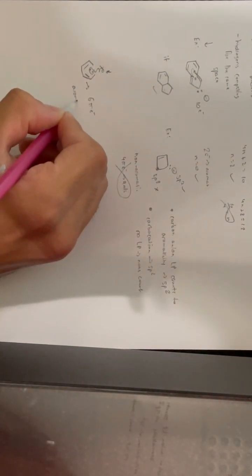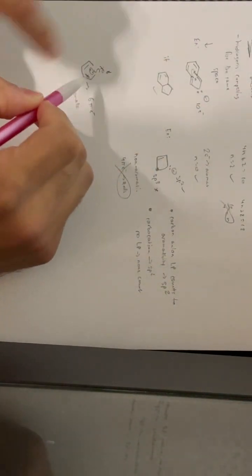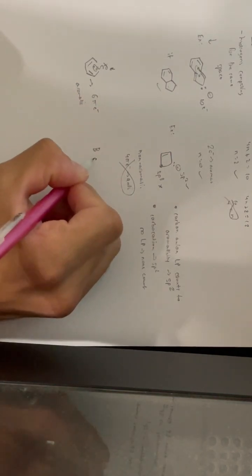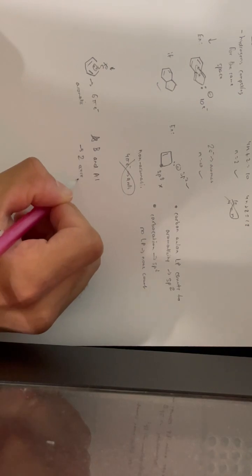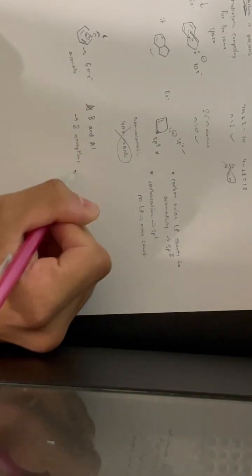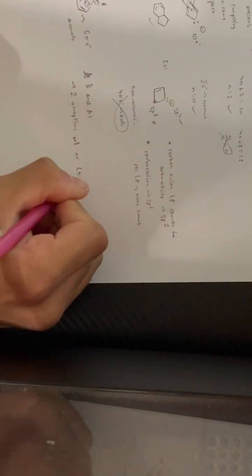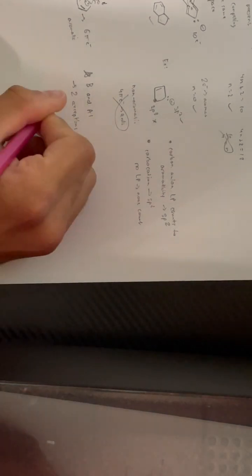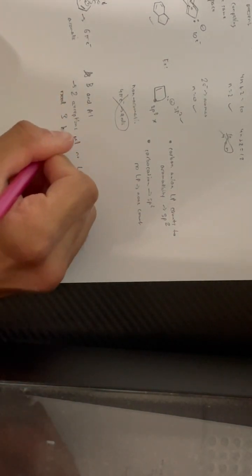So 6 pi electrons, therefore it would be aromatic. And there's no sp3 carbons. Remember, sp3 carbons, not sp3 nitrogens or anything like that, carbons, okay? Focus on sp3 carbons only. In the case of exceptions as well, boron and aluminum will be 2 exceptions, okay, with no lone pairs, but they need 3 bonds, okay? Need 3 bonds. In that case, just be careful.